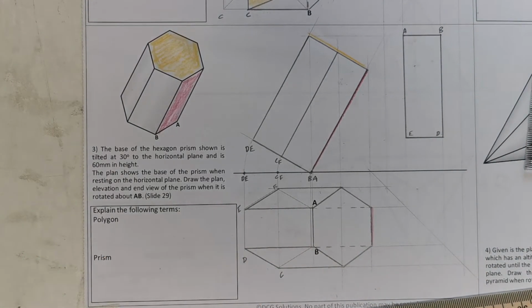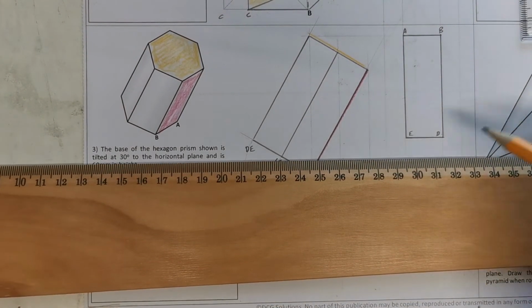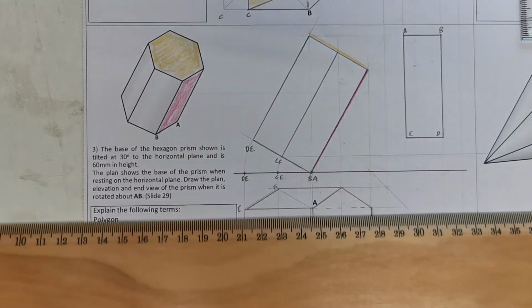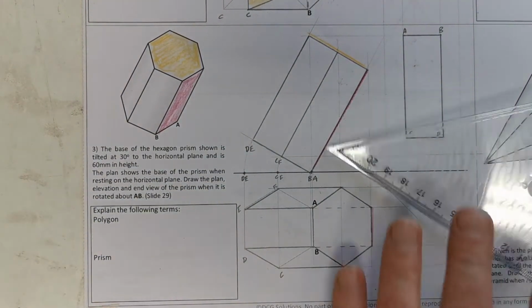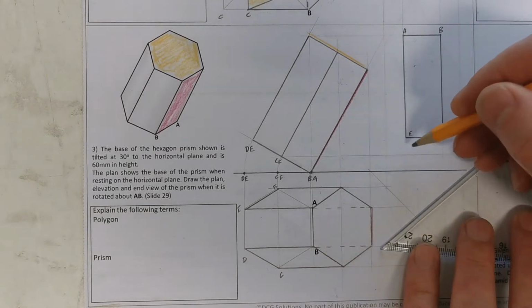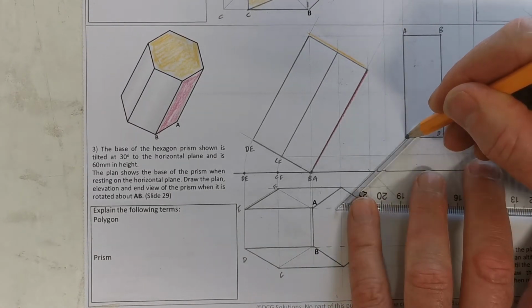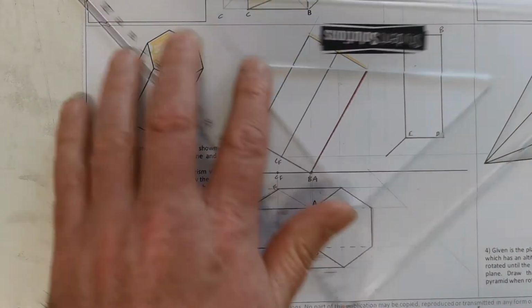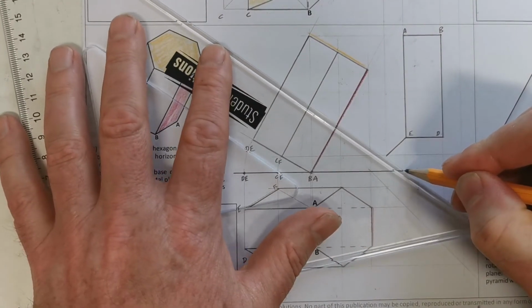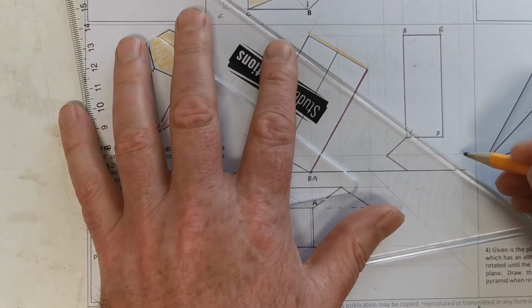And then C and F out, so I'll just draw that end hexagon here.